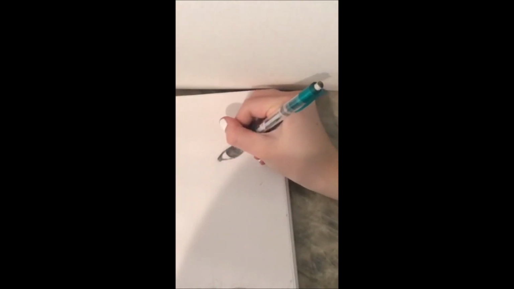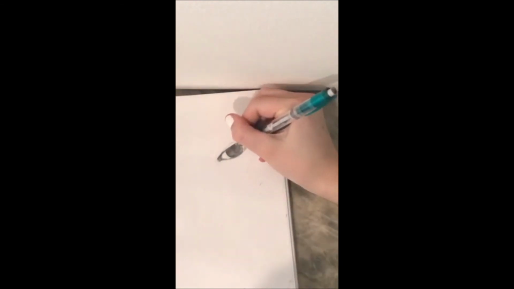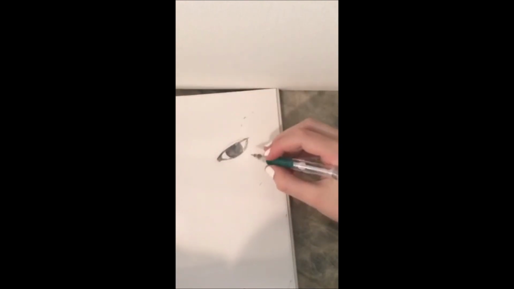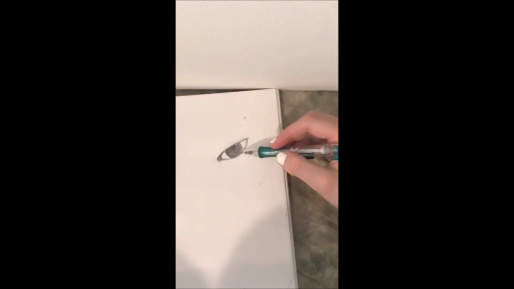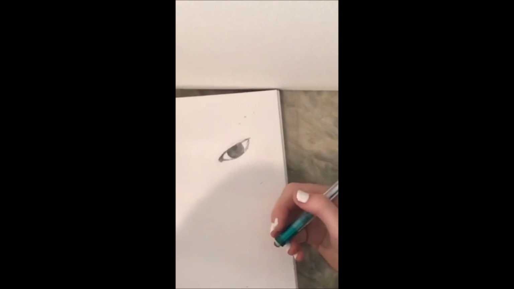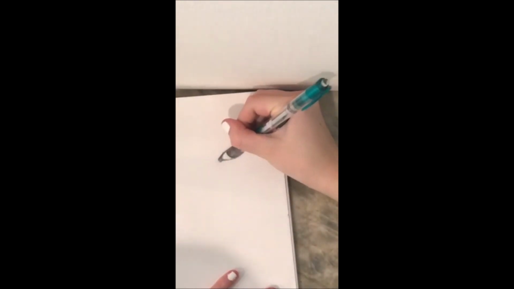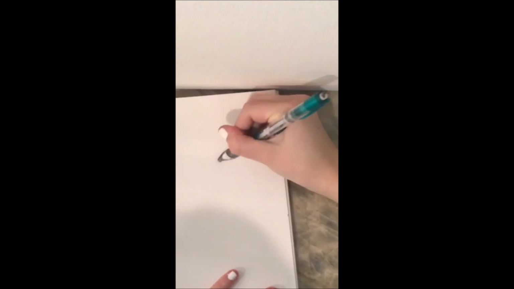So a piece of advice that I would give is for the pupil, it can never ever be lighter than the rest of the eye, because if it is, then you won't be able to see the pupil, and the pupil is the darkest part of the eye most times. So we have to make sure that the eye color is always lighter than the pupil itself, otherwise it will just look wrong, or you won't even be able to see the pupil at all. So that's something I was trying to fix just a second ago.